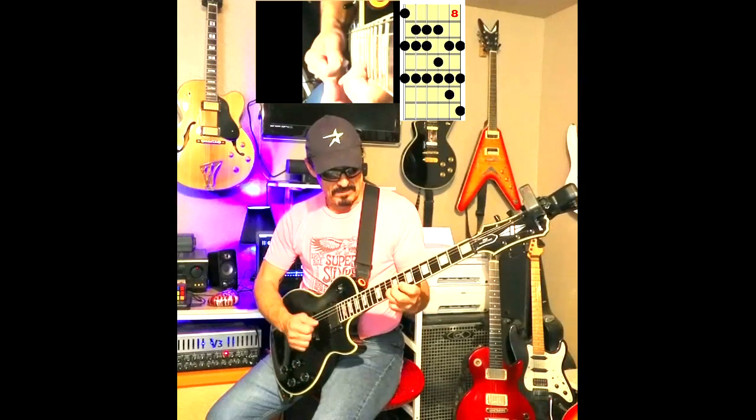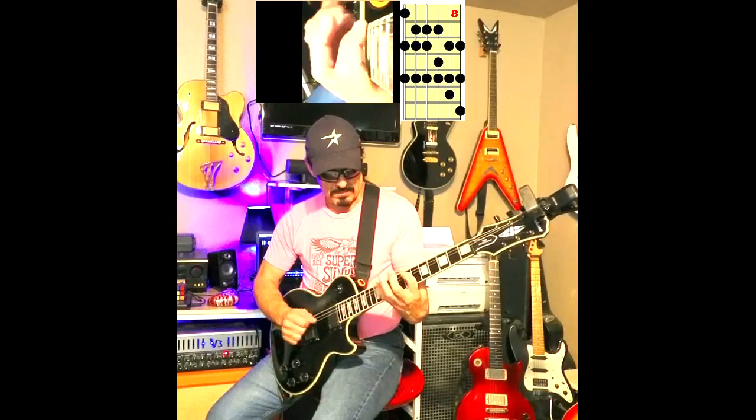I also see in the same area the third G major E minor pentatonic shape in the 7th position. That would be this. A big chunk of my lines are based on those shapes all coalescing, and I have licks for each one and some that combine them all.